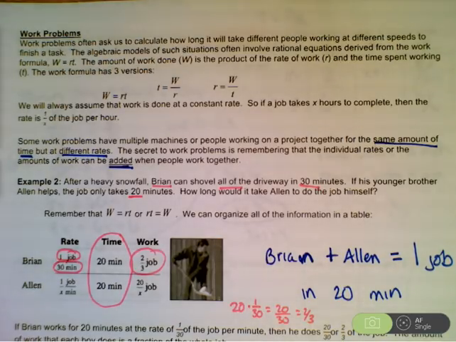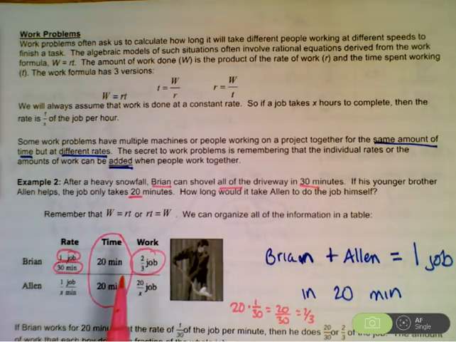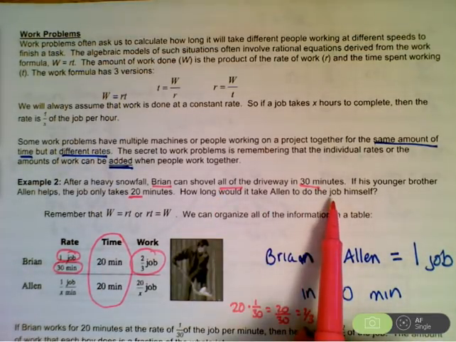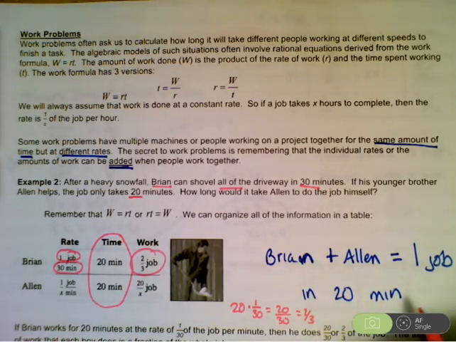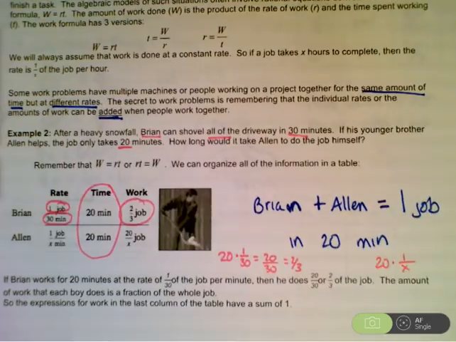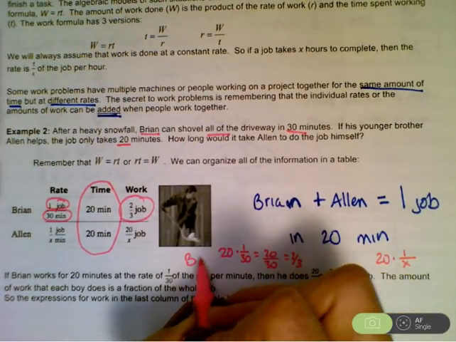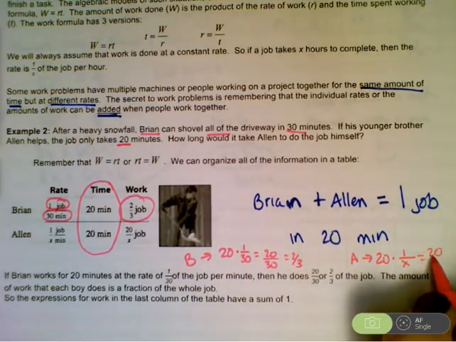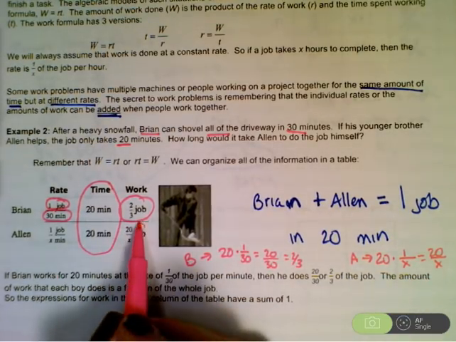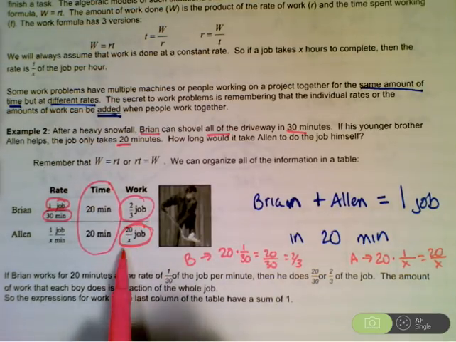Then we look at Alan. Alan, we don't know how fast he works. So what we're trying to figure out, that's exactly what we want to know, is what X is. So X is how long it takes Alan to do the job by himself. In 20 minutes, we know he does 20 times 1 over X of the job. Whoops, you can't see that, sorry. So this was Brian, this one's Alan. 20 times 1 over X gives us 20 over X. So Alan's doing 20 over X of the job.